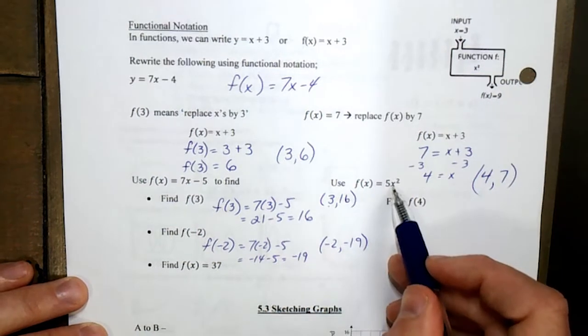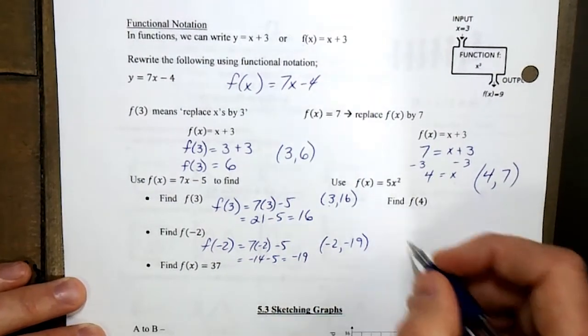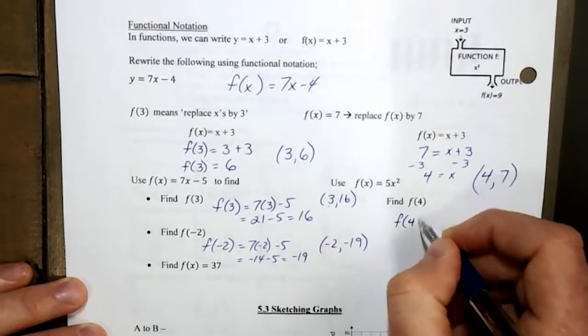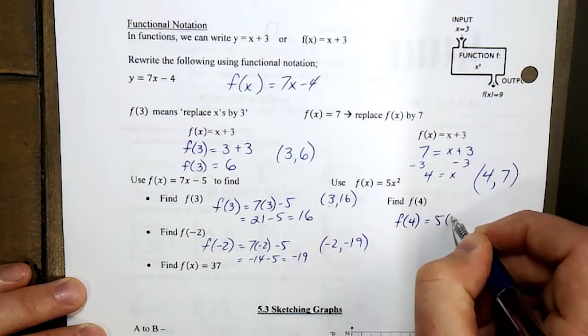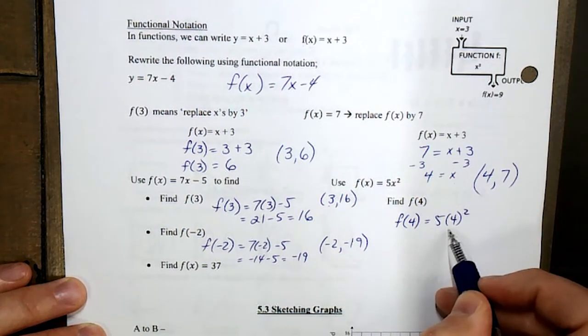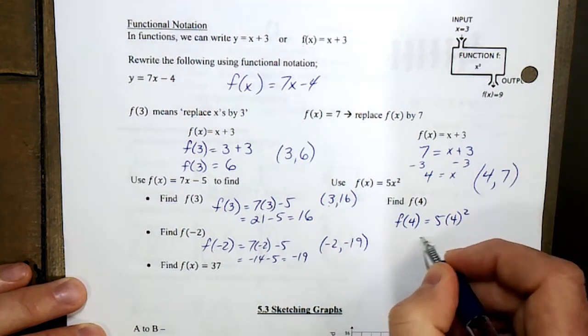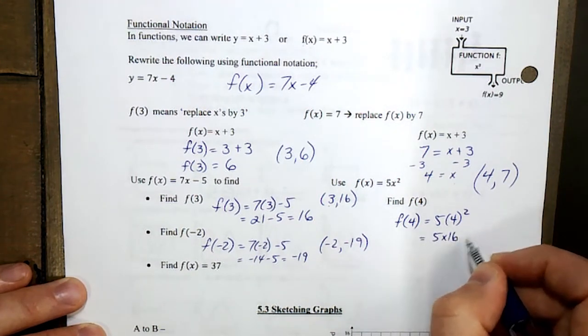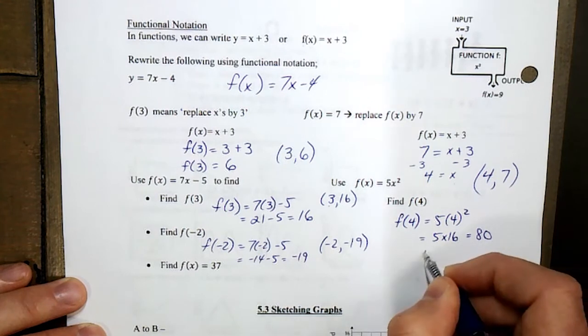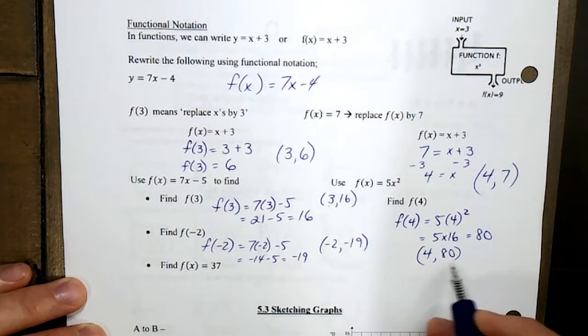This one's a little harder. We've got a squared in the equation. Remember BEDMAS, we're going to square, get the exponent, then multiply. There we go. Again, we put in set 1, set 2.